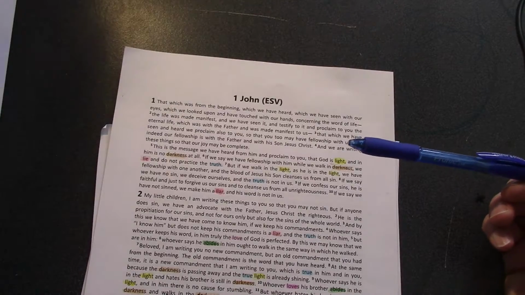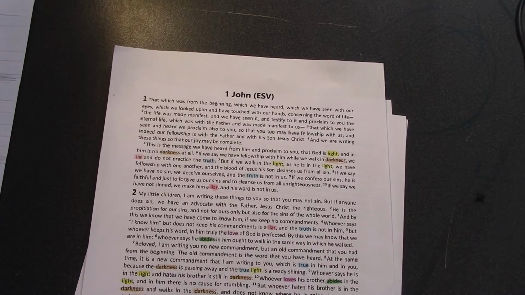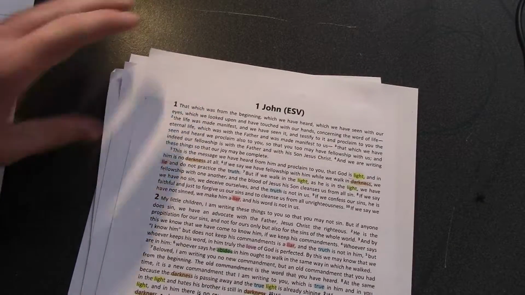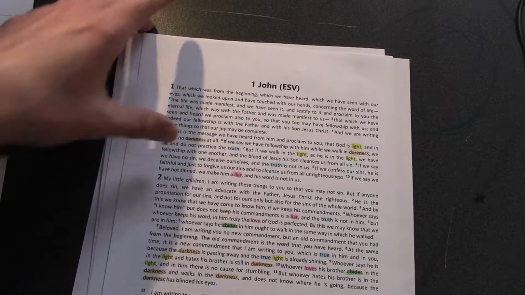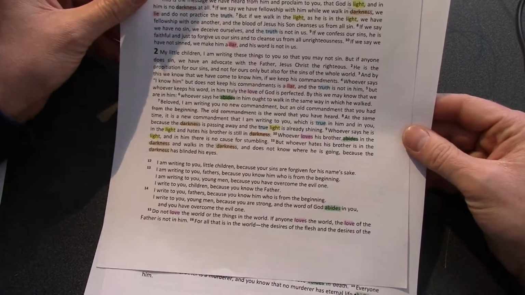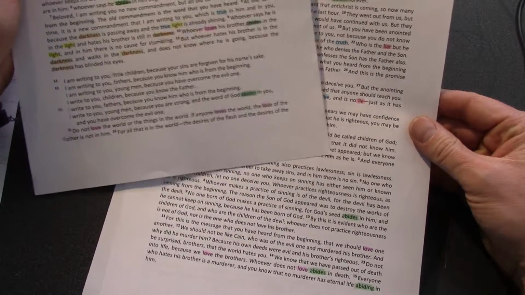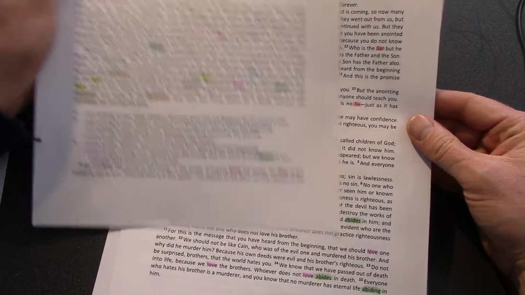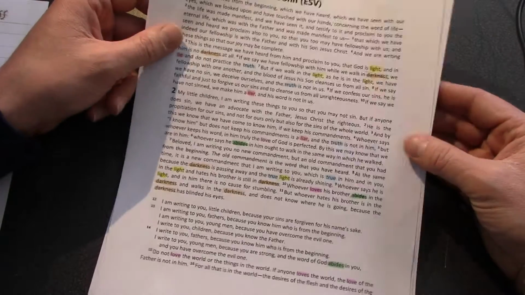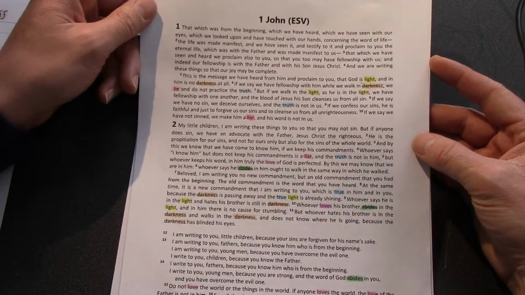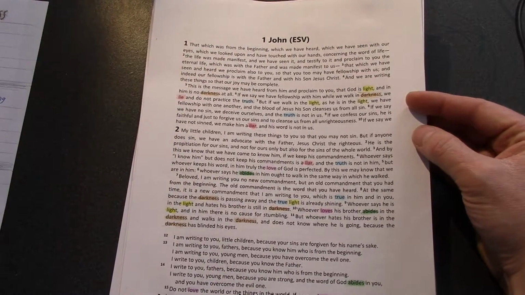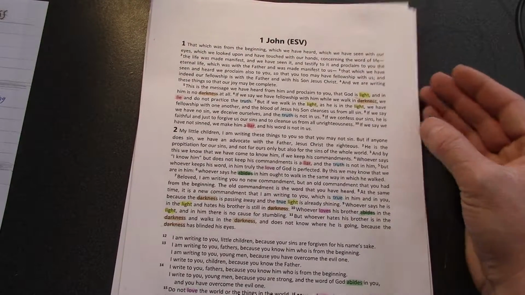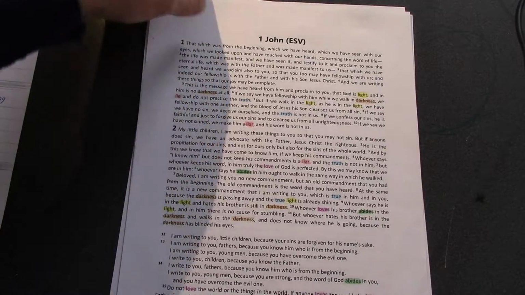Since that's the case, we see that John is making a huge case about abiding. Now, we are just about out of time, but what I want you to think about today as you're looking at this is, why does he make such a big deal out of abiding? Think about it, maybe write down some ideas, and we're going to talk about that in a later study.